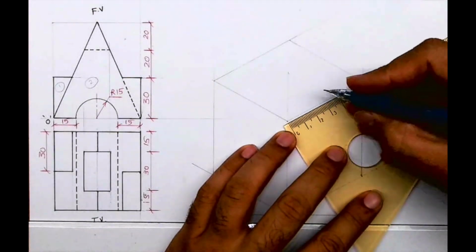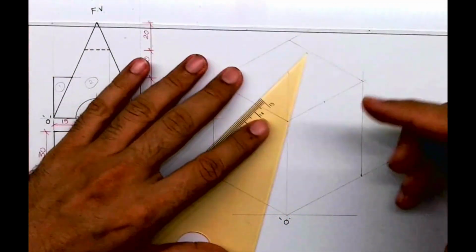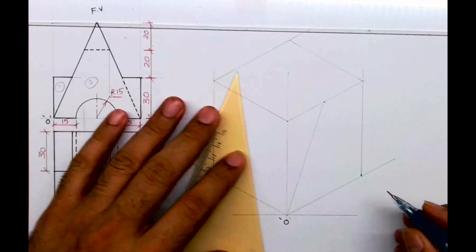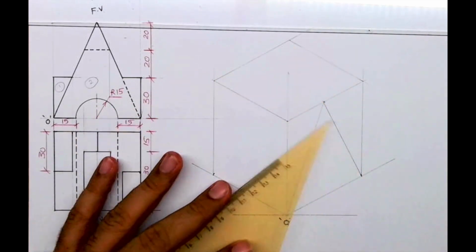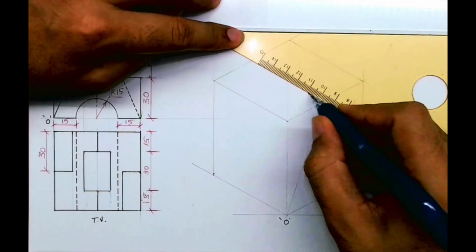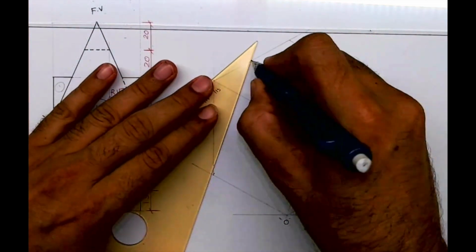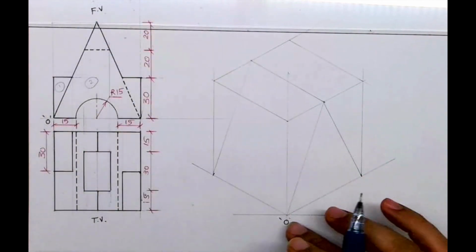I will take midpoint. And then I will join. Then I will take this behind by 60. Always remember, whatever is there in the front, the same thing is behind. So we are done with this triangle.